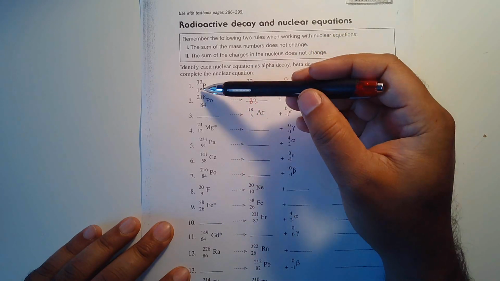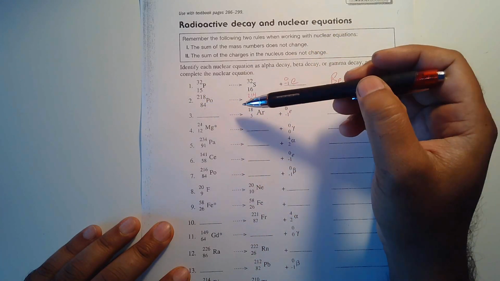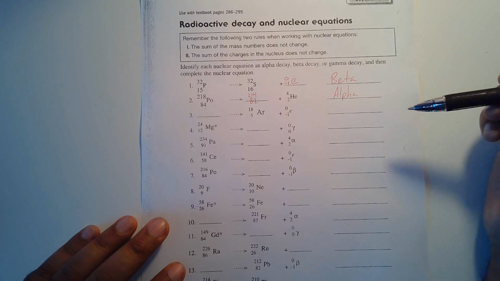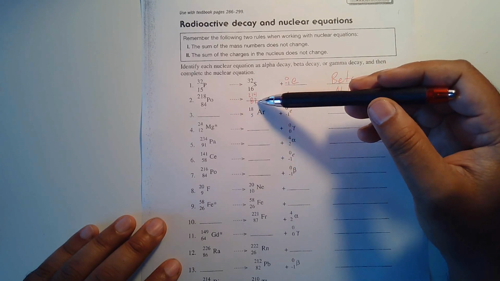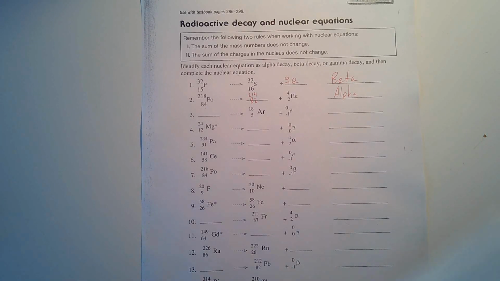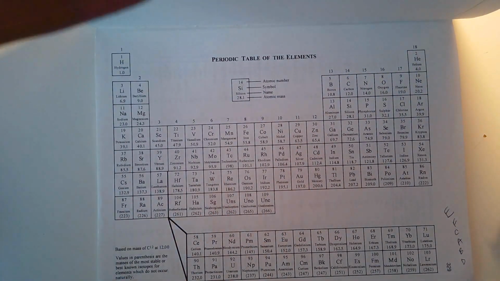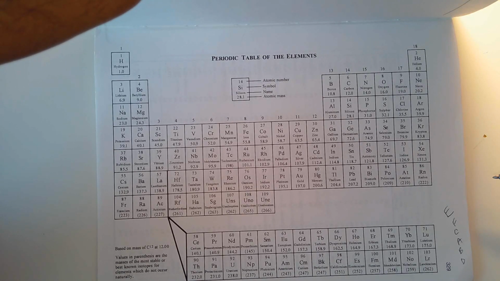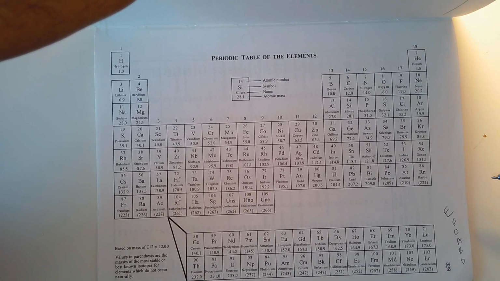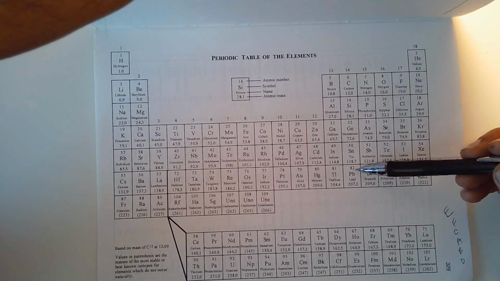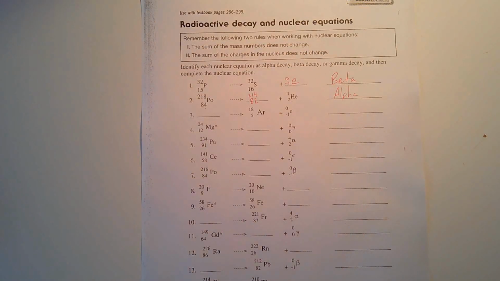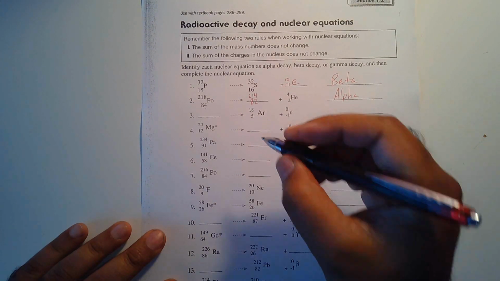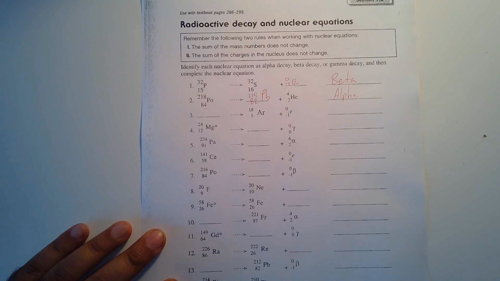Okay, so again, the numbers on the top have to add up to the same on both sides, and the numbers on the bottom have to add up to be the same on both sides. Now, I need to know what element this is, so what I'm going to use is the atomic number 82. So I use the periodic table, and then I look at 82, and 82 is going to be right there. Okay, so that's lead, which has a symbol of Pb. Okay, so that means I can put the symbol here of Pb. Okay, lead, so that one's done.